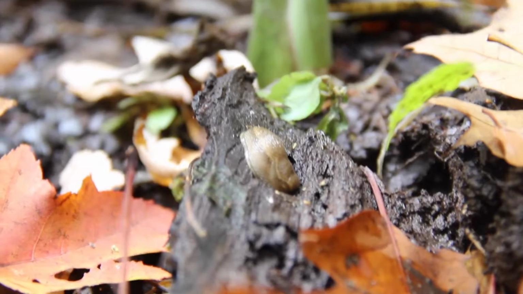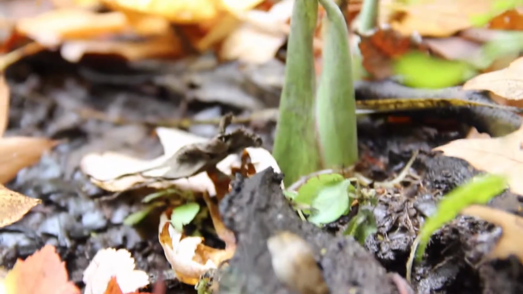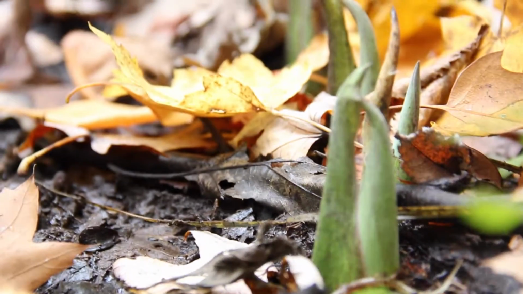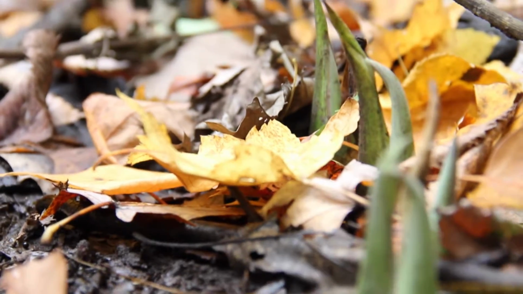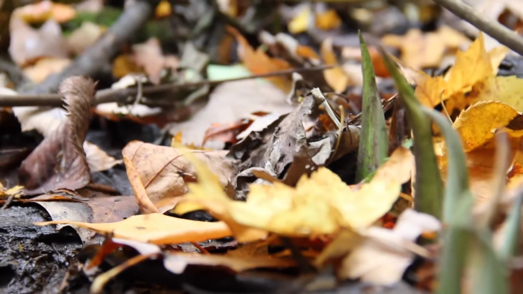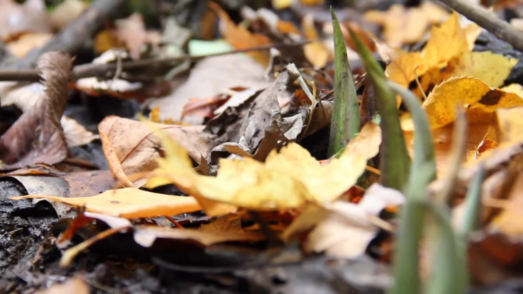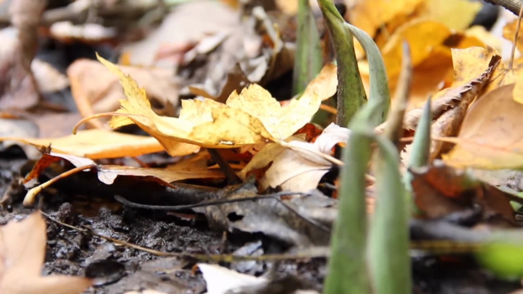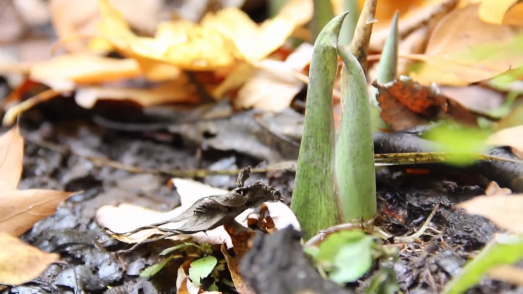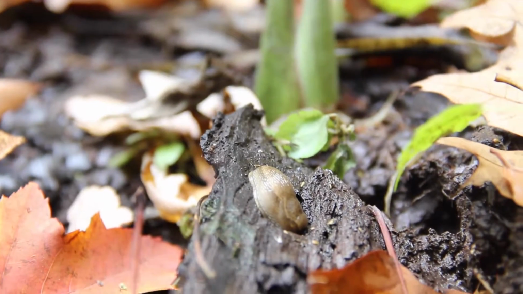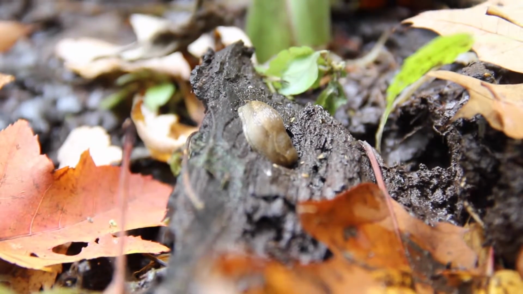In conditions with hydric soils, you're likely to find hydrophytic plants such as skunk cabbage. Skunk cabbage, depicted here, is an extremely unique species that is able to generate heat through the cellular respiration process known as thermogenesis. Not only are they the first to be pollinated because of these properties, but they also act as important sources of protection and food for invertebrates such as our little slug friend here.